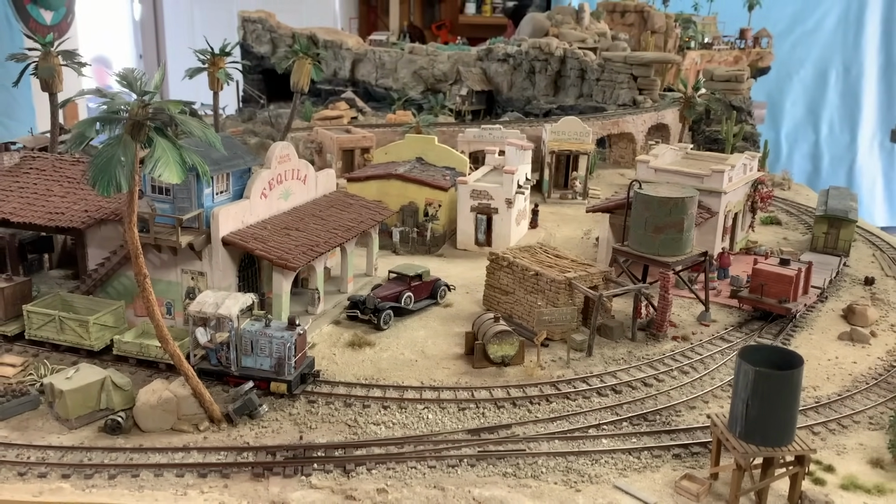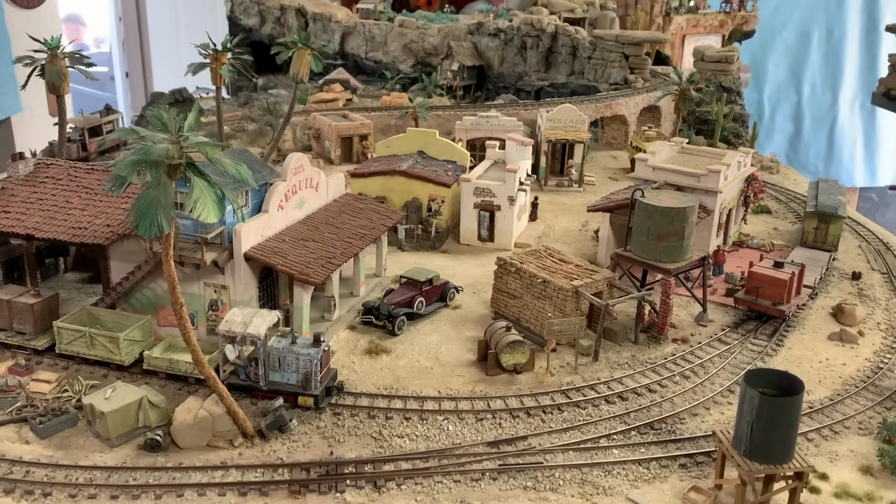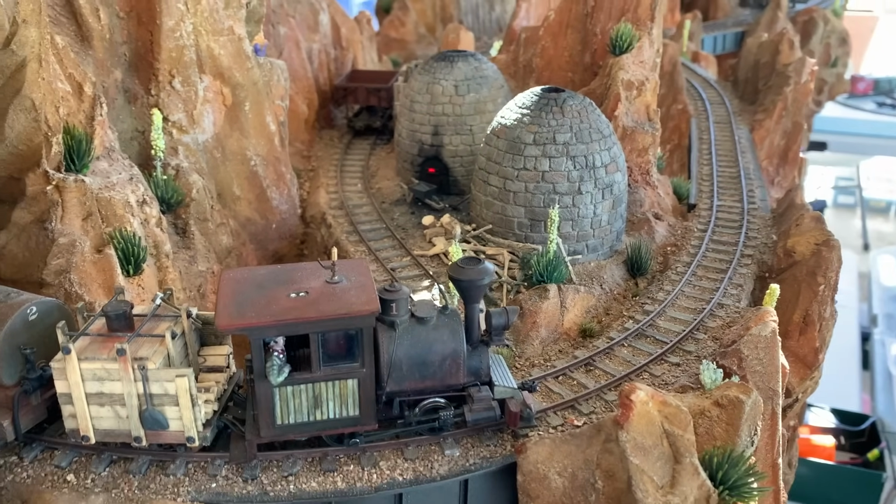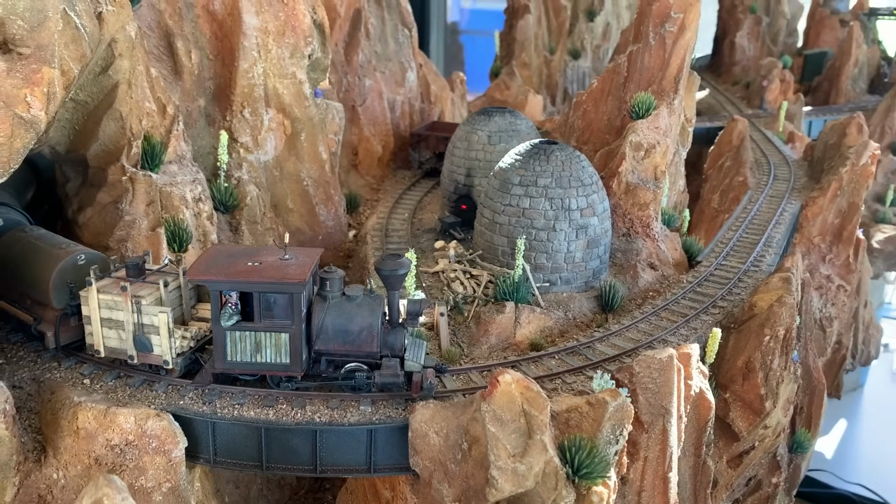So if you find the price of entry into this hobby to be too high, you might want to readjust your expectations. Stop thinking about that massive basement empire and think, well, maybe start with a small micro or mini layout. It's going to cost you much, much less in the long run. And you're going to learn a lot, but I'll get back to that in a minute.